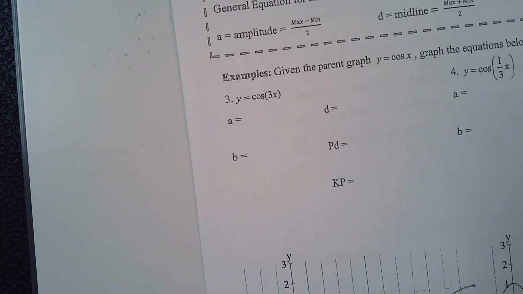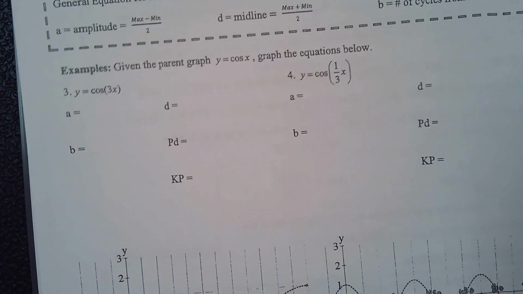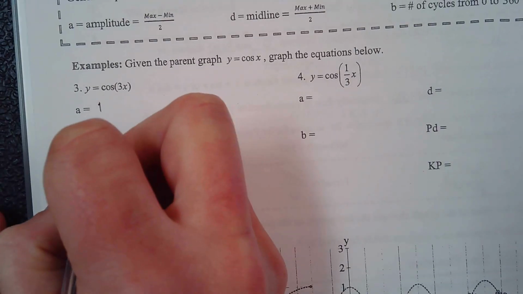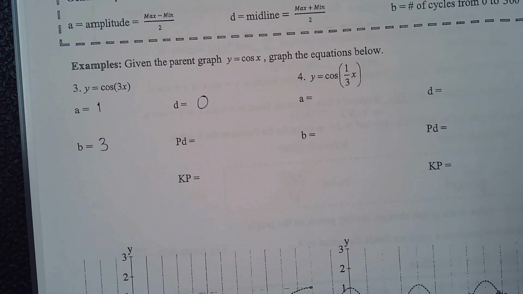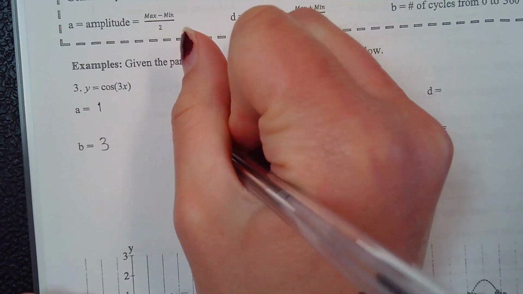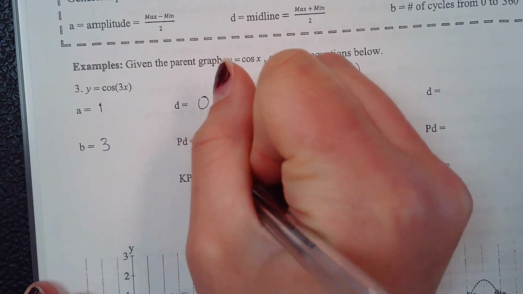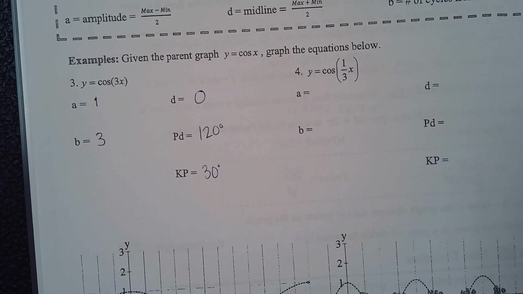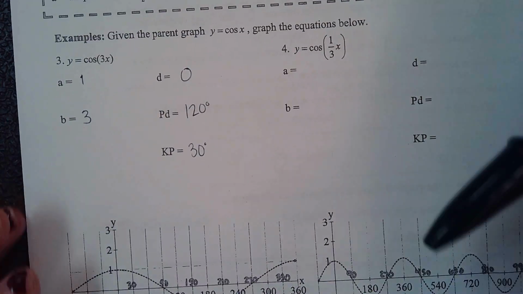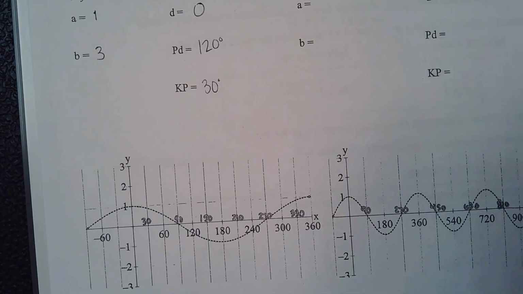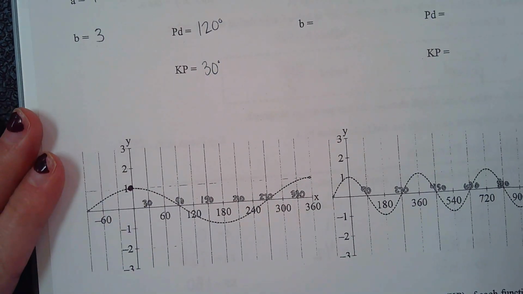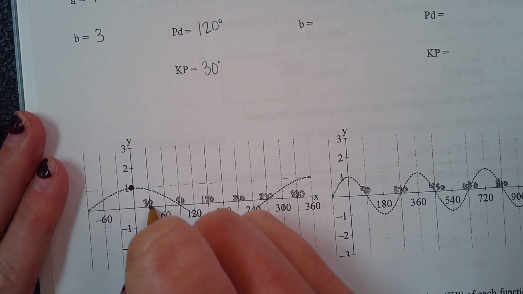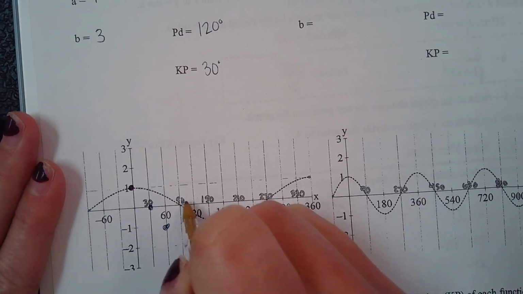All right, if we have cosine of 3x, what's our A value? Your B value? Your D? Your period? Like 120, right? And then your key points? So, when we go graph this one, since it's cosine, we're going to start at our amplitude, so we'll be at 1. And then every 30 degrees is where we change. So at 30, we'd be at 0. At 60, we're at -1.